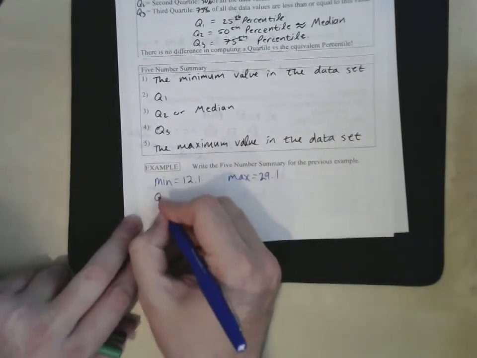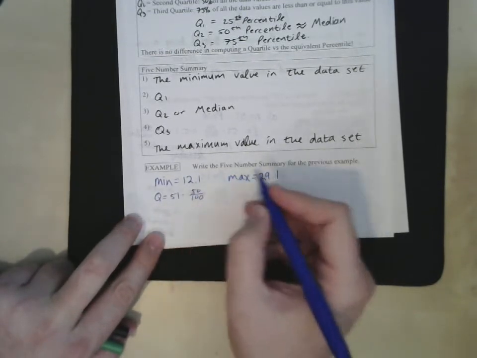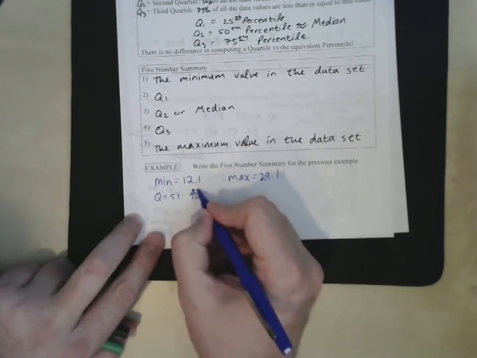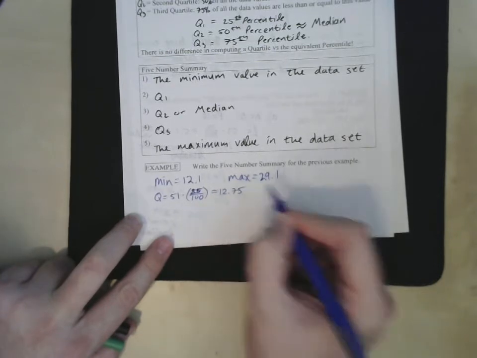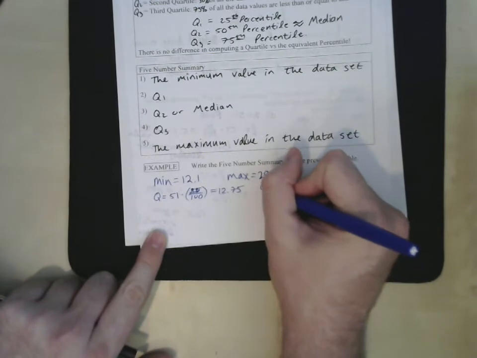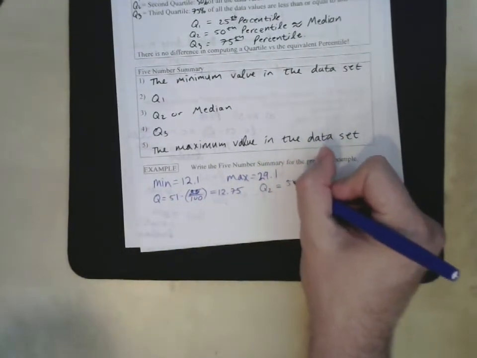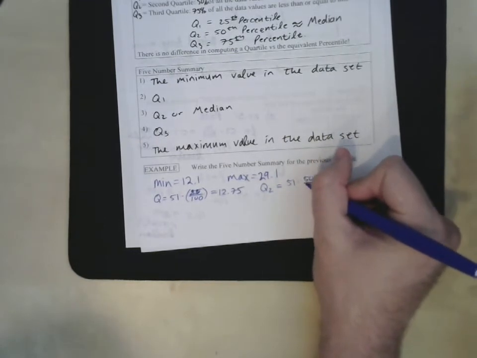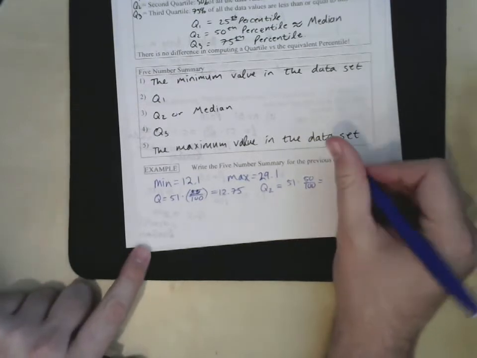So then Q1 is 51 times 25 over 100, or is located, I'm sorry, not 50, 25. And this is 12.75. Let me just double check that real quick. 12.75. Q2 is 51 times 50 over 100, which is 25.5.